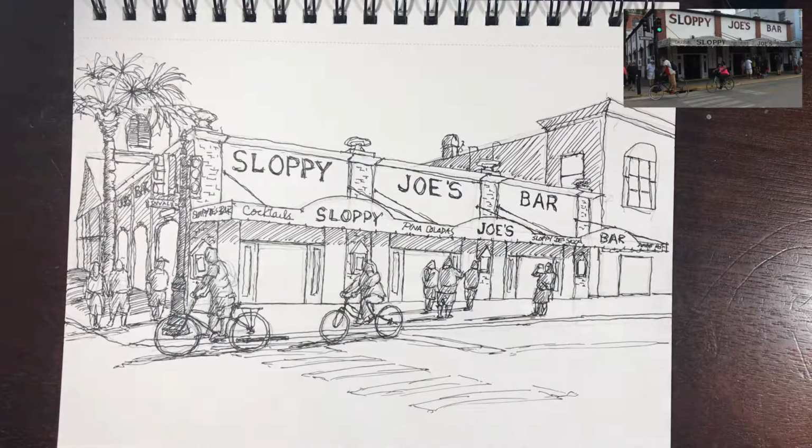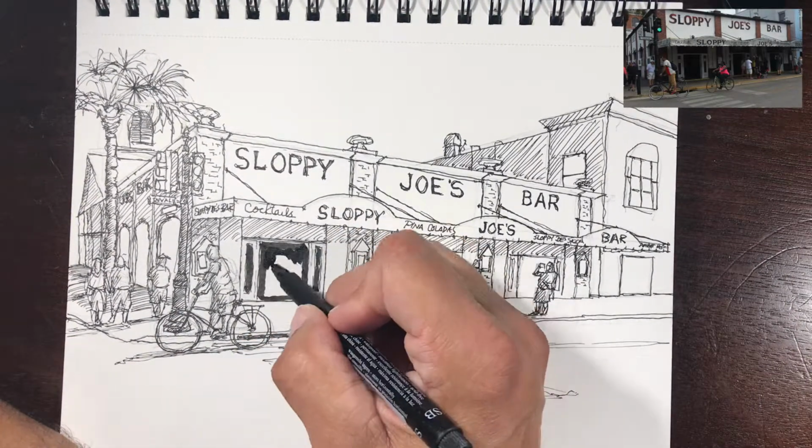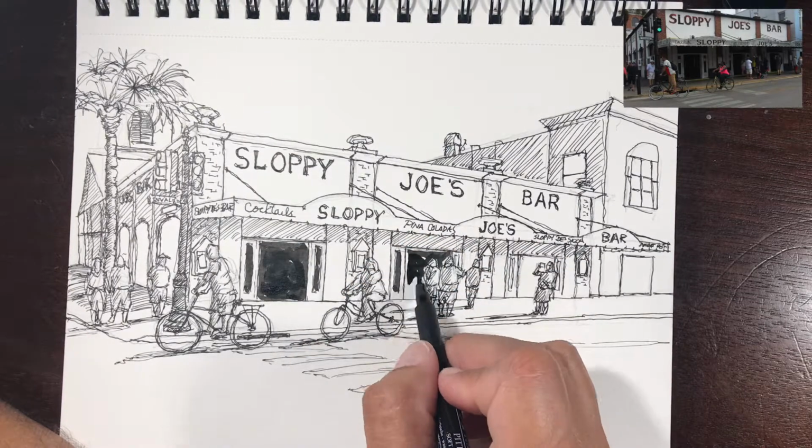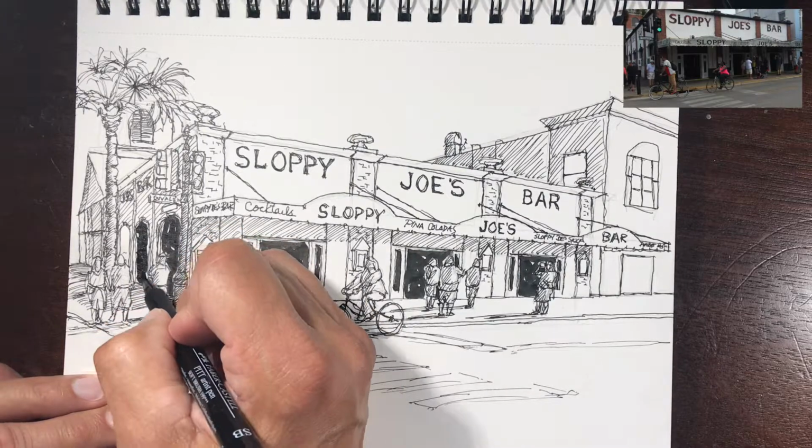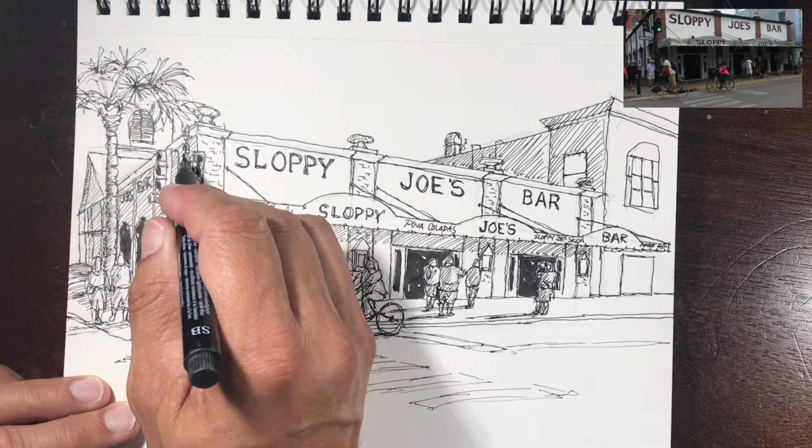Just putting in some brick there, and for brick you don't have to draw every brick. You just have to draw a signal of the brick, a couple of lines here and there. And if you look closely, that's what I did.